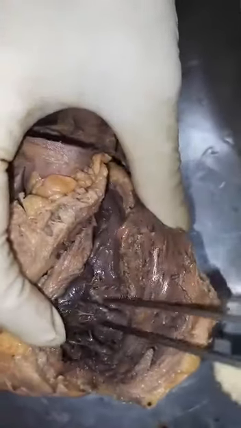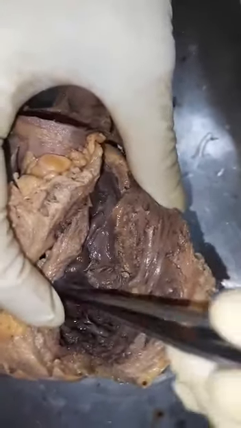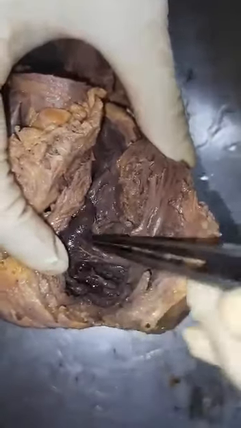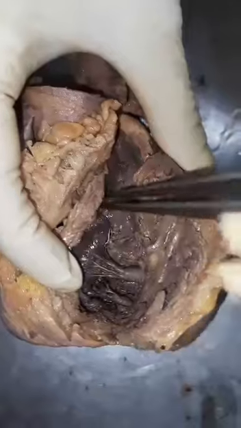Anterior papillary muscle is giving chordae tendineae to anterior and posterior. Posterior is giving to posterior and septal. Septal is giving to anterior and septal.